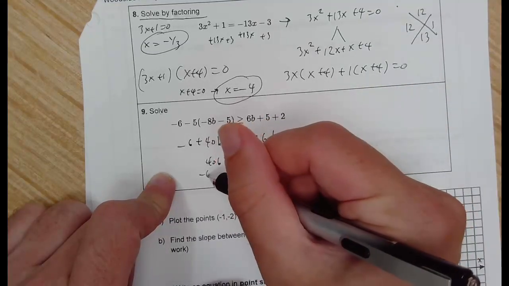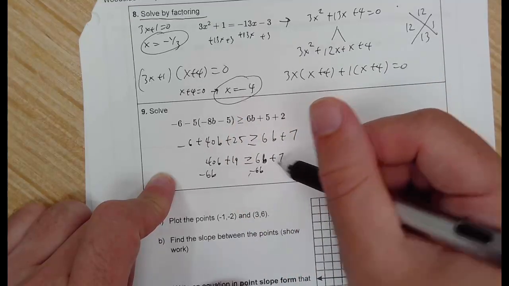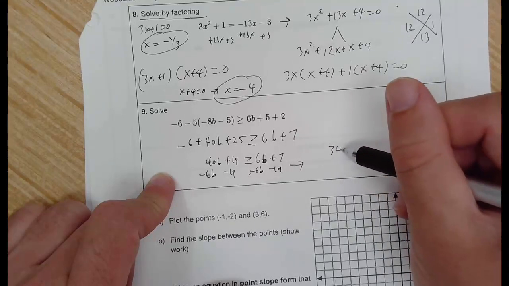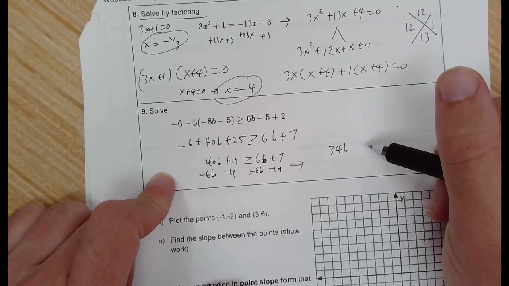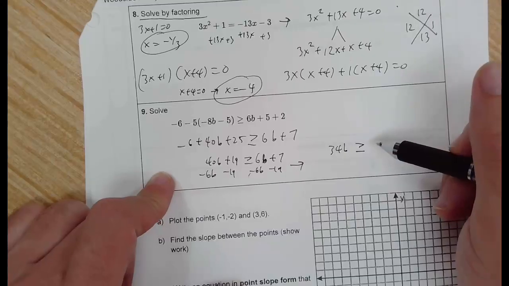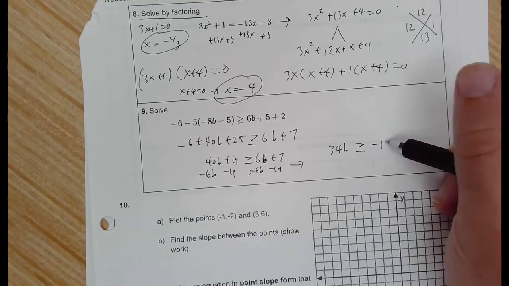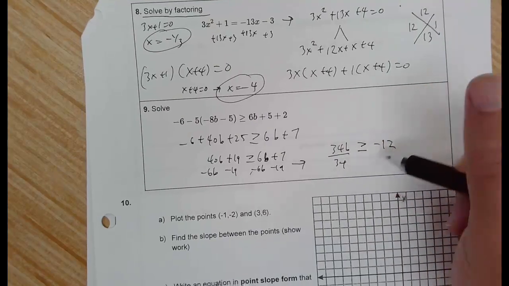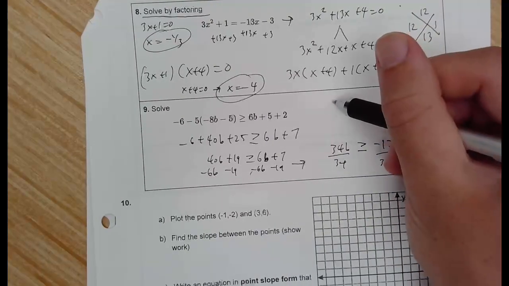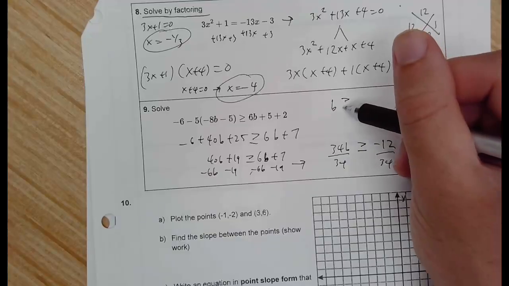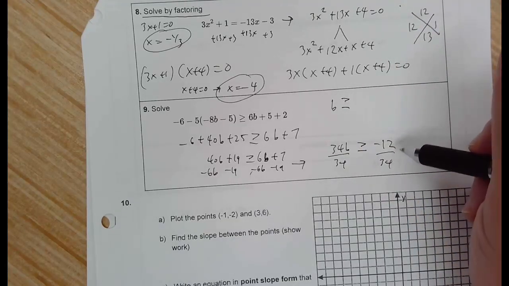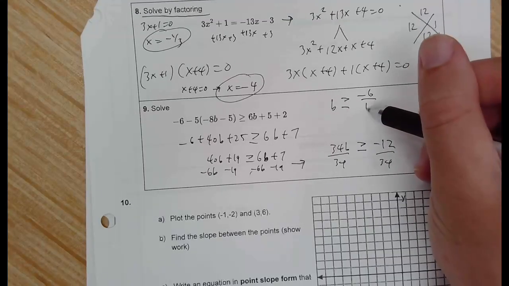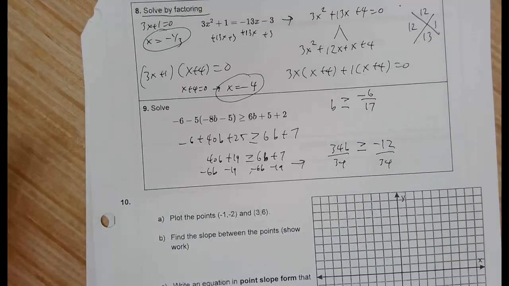Here, these two go together, so we have 40b plus 19 is greater than or equal to 6b plus 7, minus 6b from both sides. The 6 and the b look so similar. And then I'll minus 19 both sides here. This will get me 34b is greater than or equal to negative 12. And then last step, just divide by 34 both sides. So then b is greater than or equal to, let's see if we can simplify this. This is going to be negative 6 over 17.